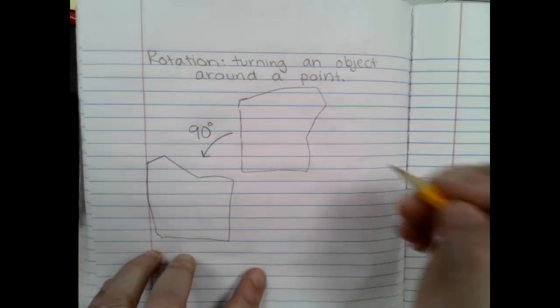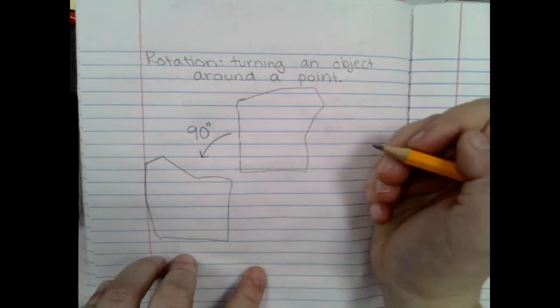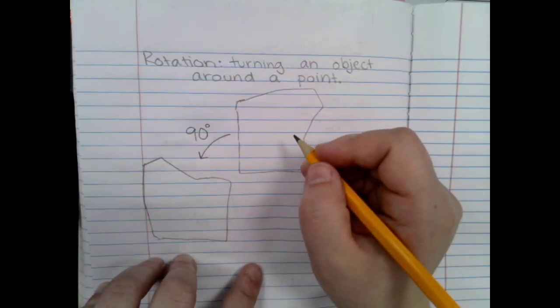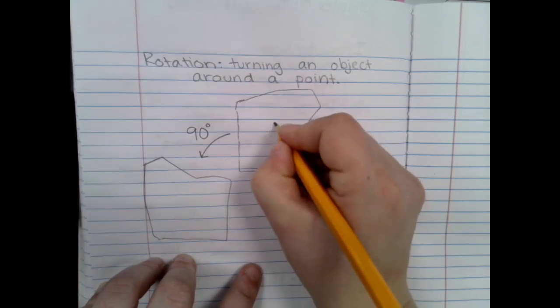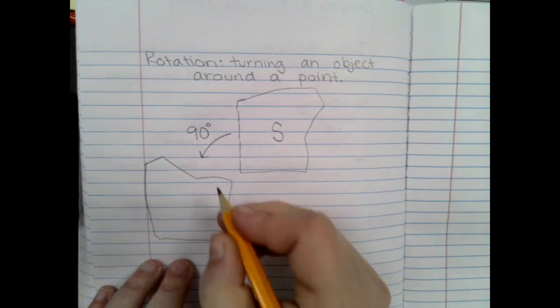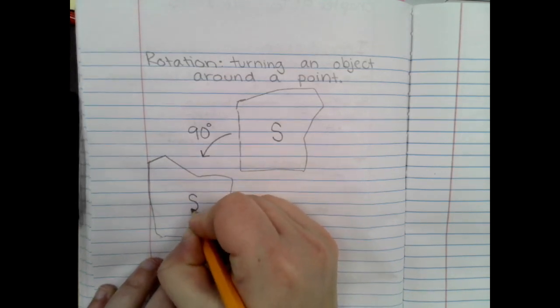Okay, and my pre-image, what should we name it this time? Anyone got a favorite letter? S. Okay, so this is S. And then this one is S prime.